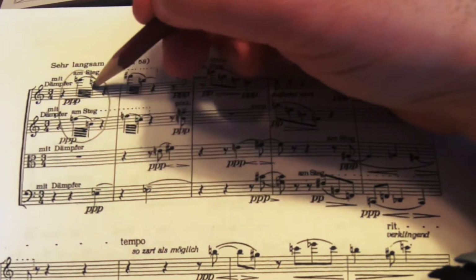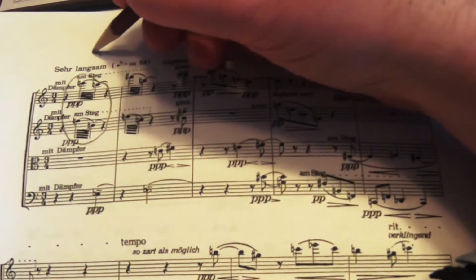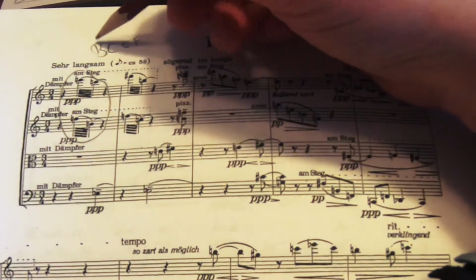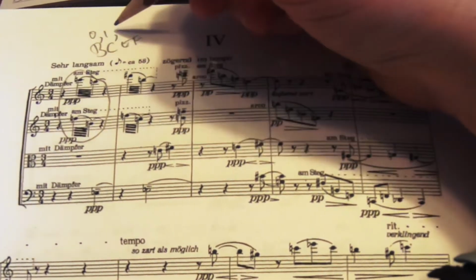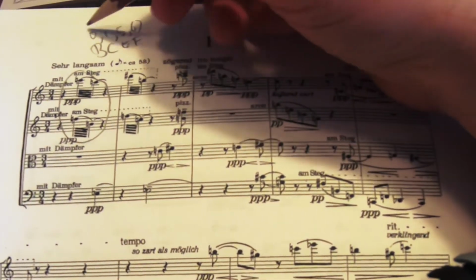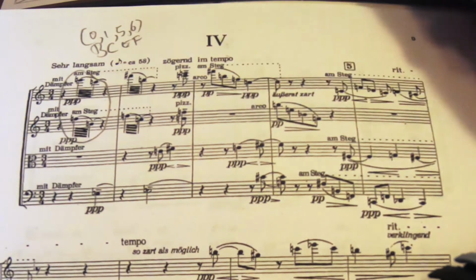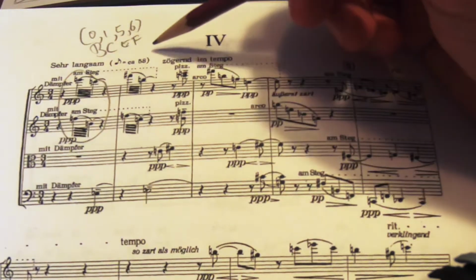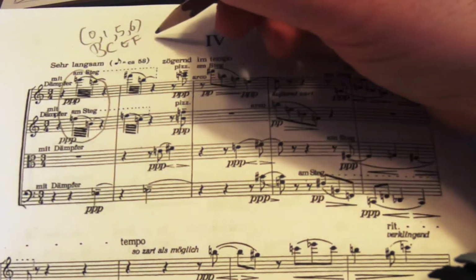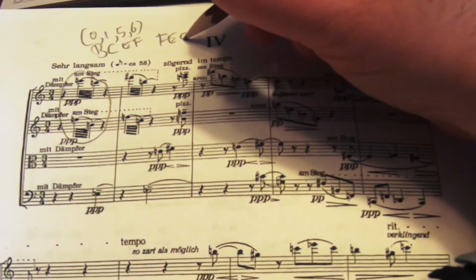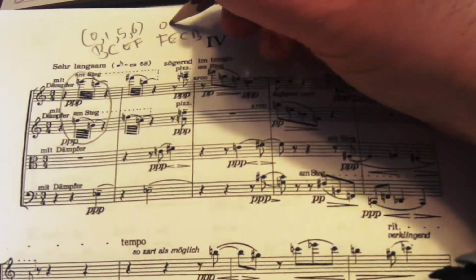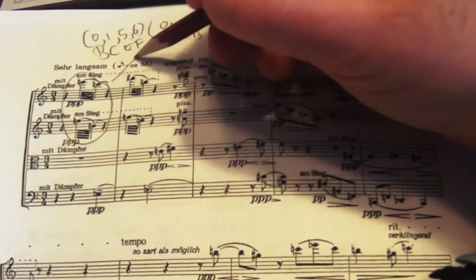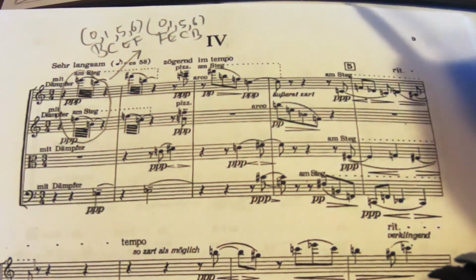We have the notes B, C, E, and F. And that is 0, 1, 5, 6. But interestingly enough, take a look at what happens if we spell it the other way. F, E, C, and B, 0, 1, 5, and 6 again. So we have another symmetrical set.